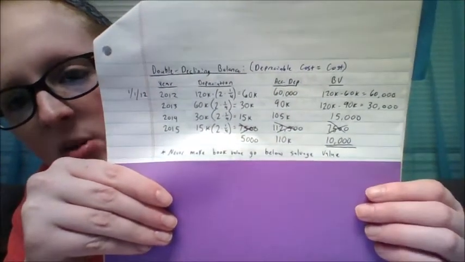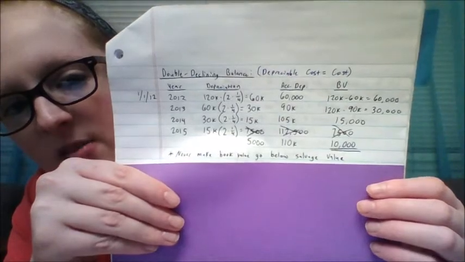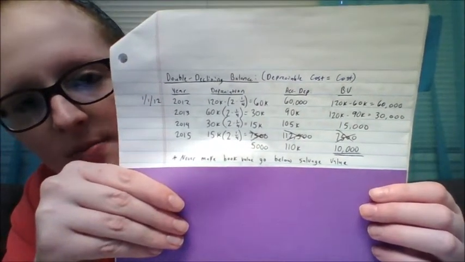Okay, so that's your double declining balance. So if you want to pause the frame to check your work, that's great.